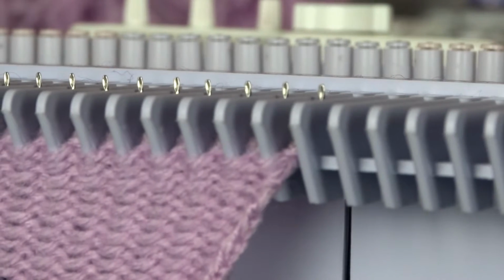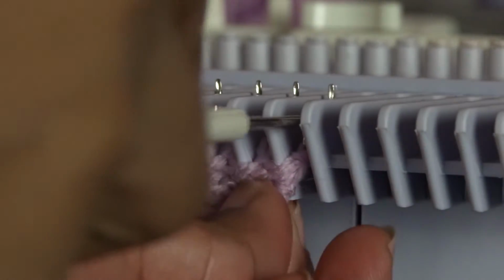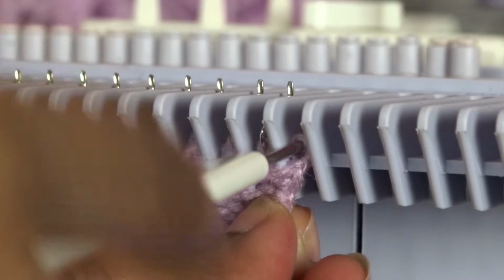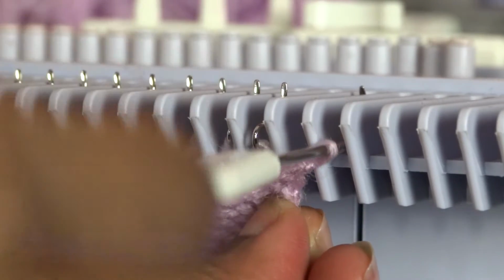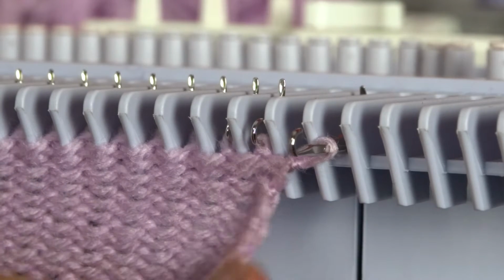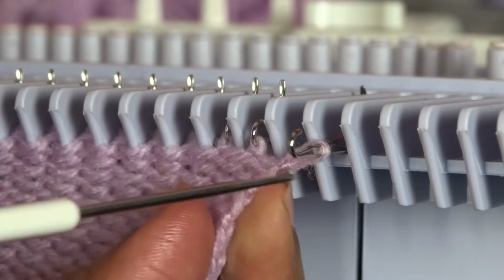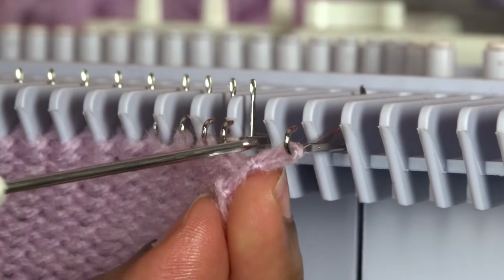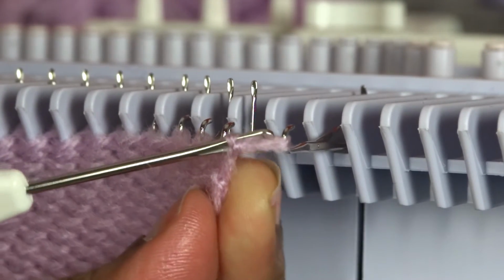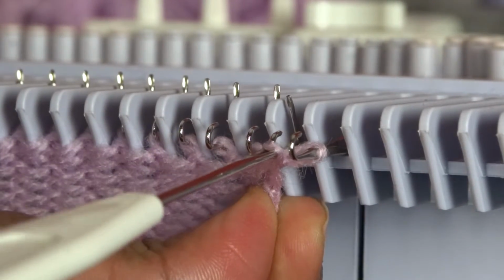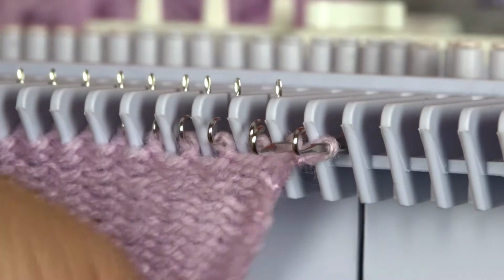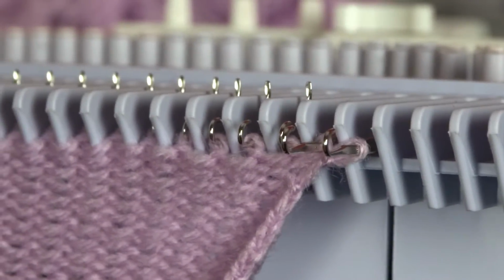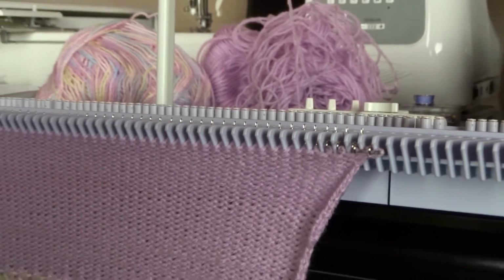I'll just tilt the camera to the right hand side of the bed so that you can see how an increase is being done. So I'll just move the last stitch from this needle. I'll transfer it onto a new needle, the new needle we are increasing into. And I'll take the heel of the stitch, this stitch, and I'll place it on the empty needle. And I'll continue knitting until it's time for us to make another adjustment.